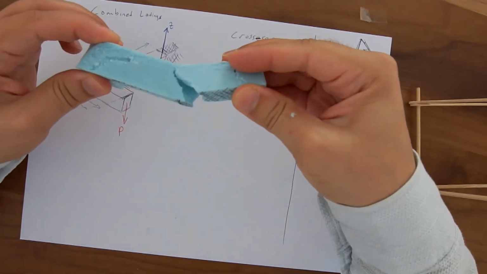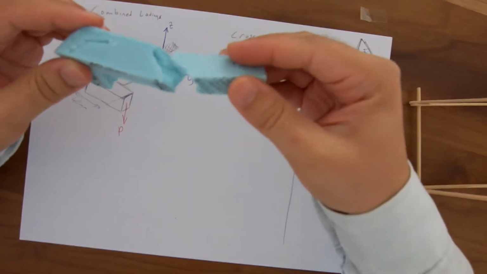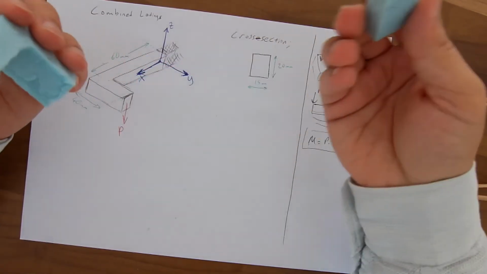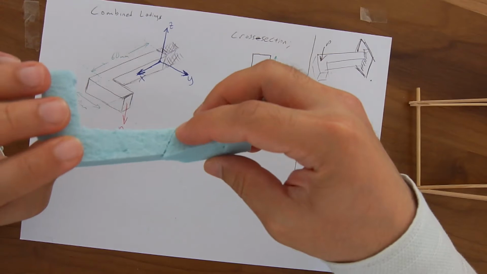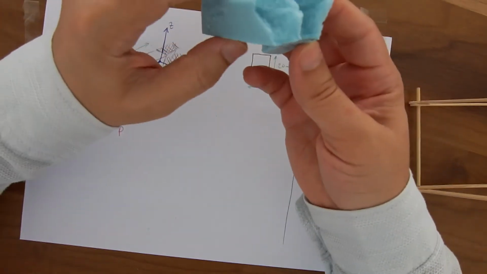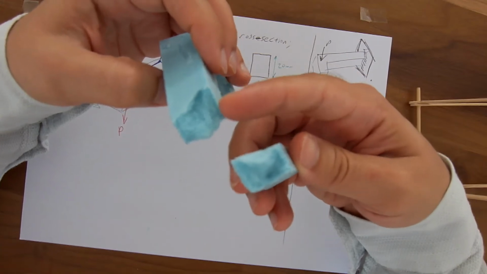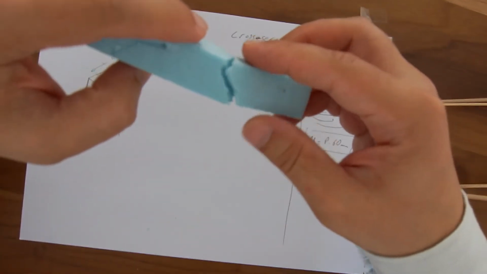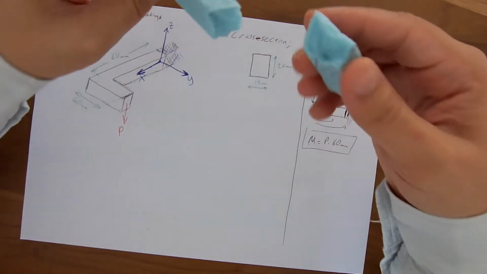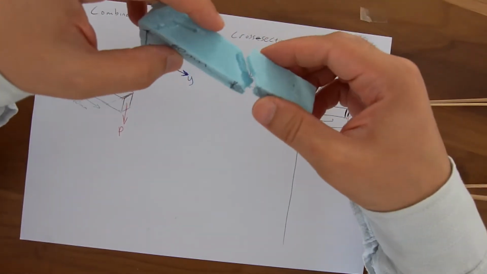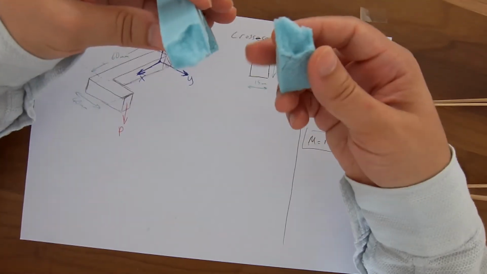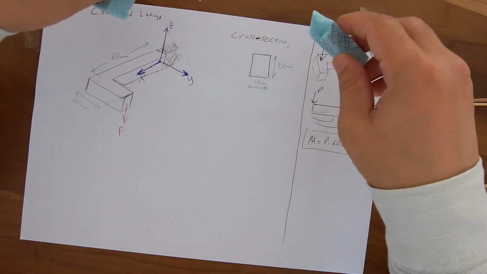Yeah, now this is the failure. I just separated it for you to see the cross section clearly. I separated it from the very bottom, but there is 99% failure on the cross section, don't worry. Okay, this is the failed cross section.